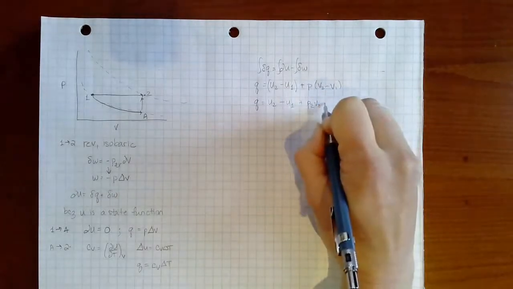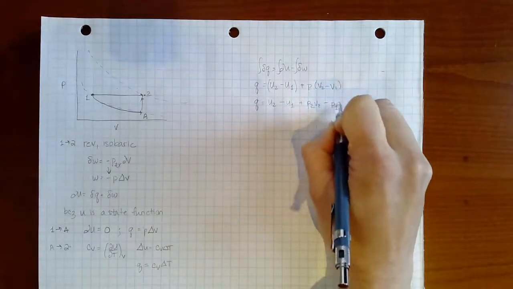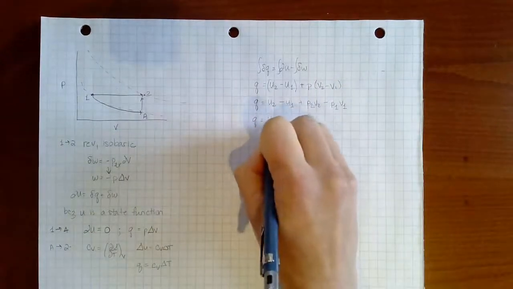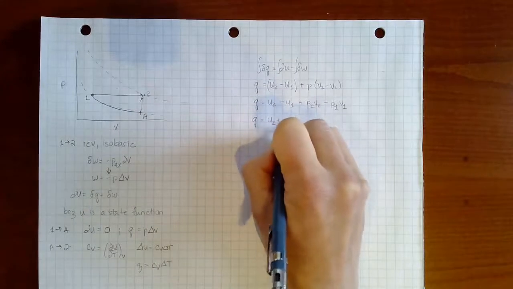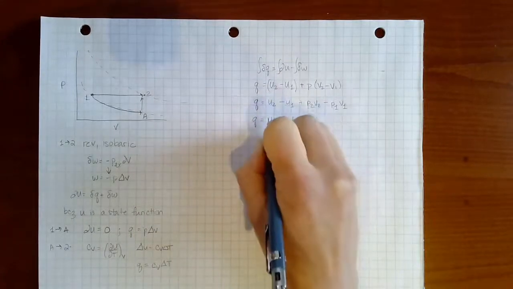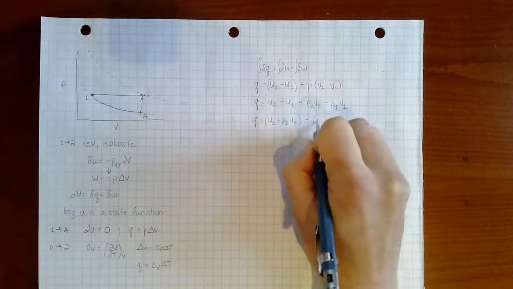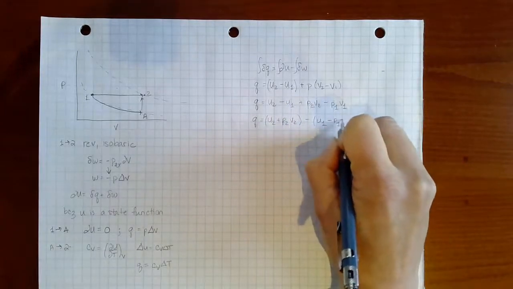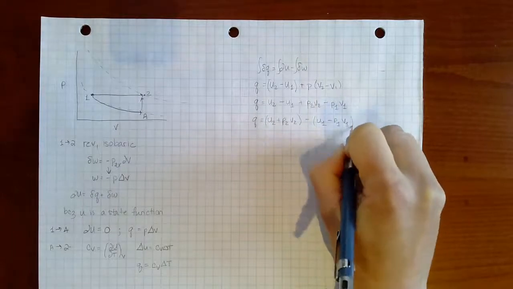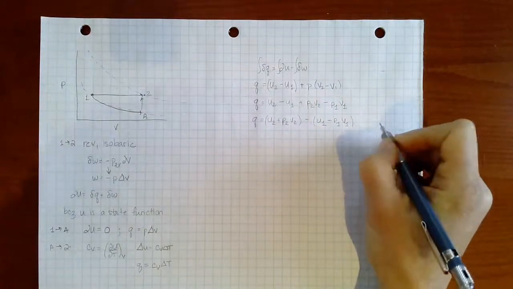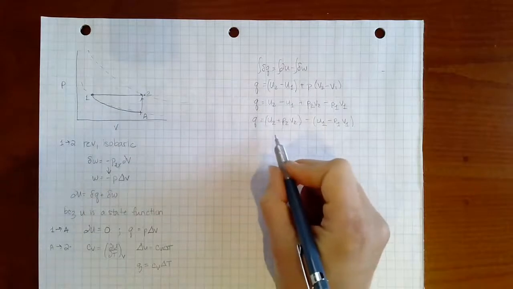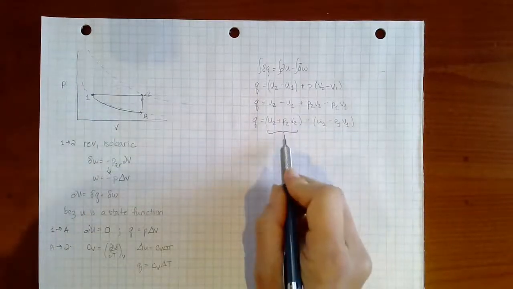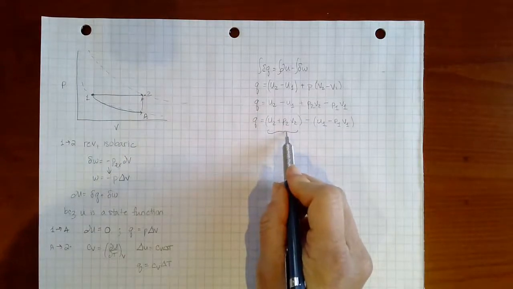And then I'm just going to rearrange terms. And from here, it looks as if there's some other state function that identifies how much heat flows in and out of the system.